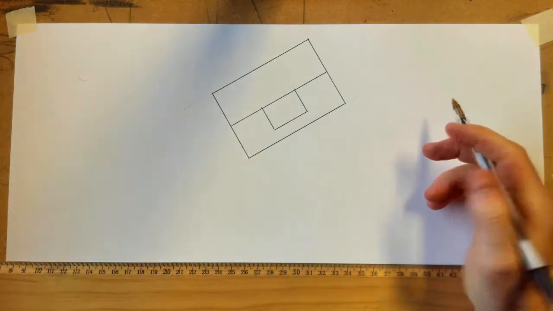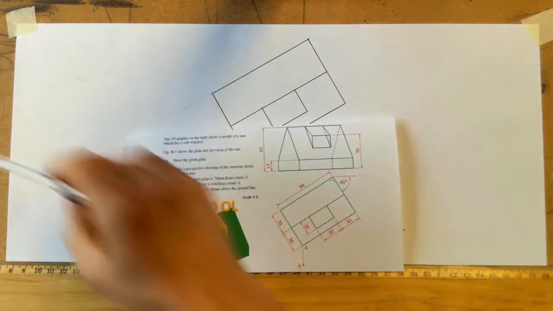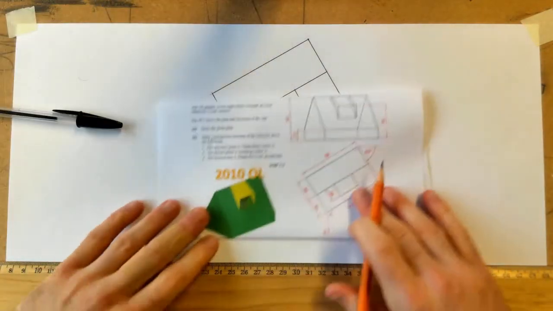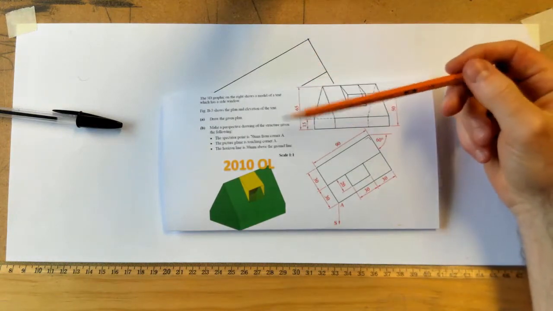Okay, so there we go, plan drawn, and now we're going to look at part B of the question where we are going to draw our perspective.